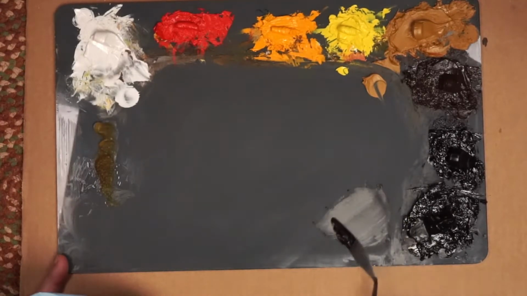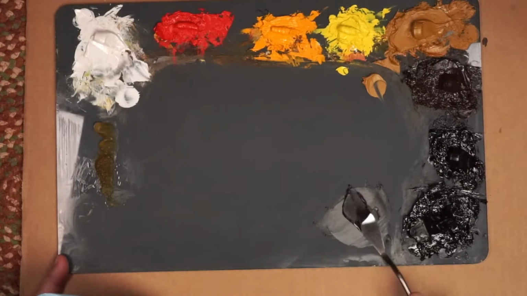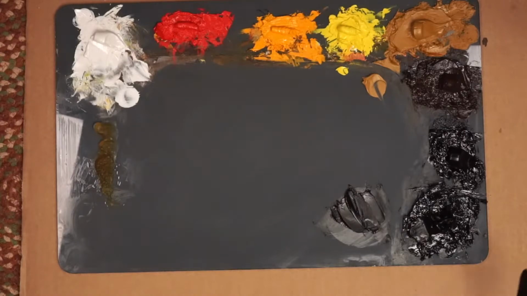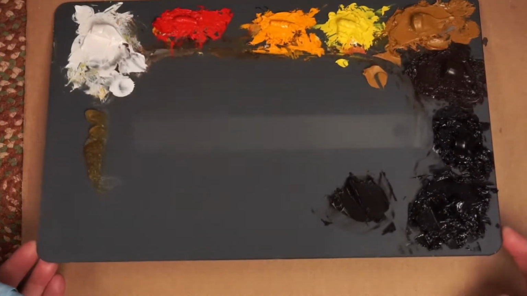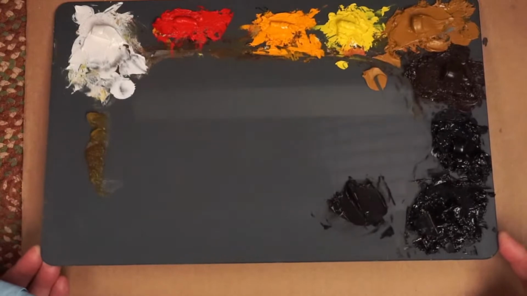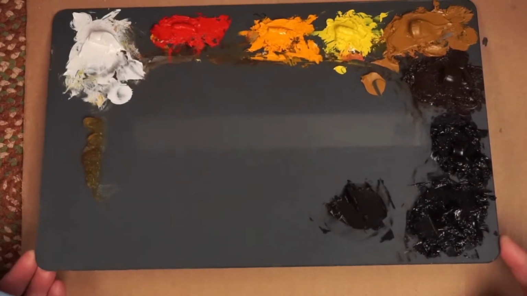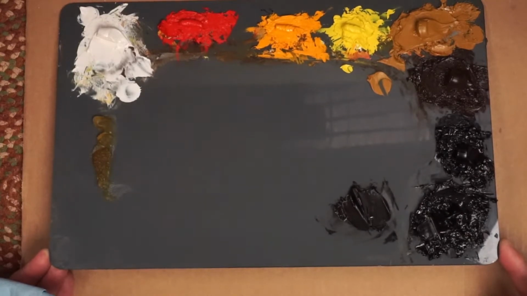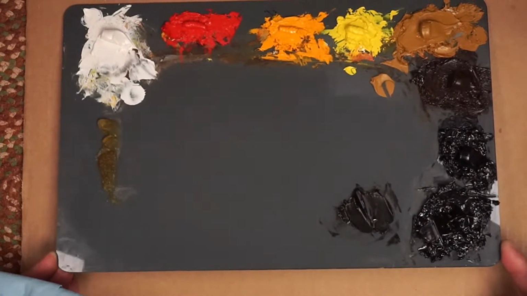We want it to read warm. And that's why I add the cad red there. Now I don't add it to the point that it really lightens it, but I can feel that it's warm rather than cool. Okay, and you'll develop a feeling for that as you go.